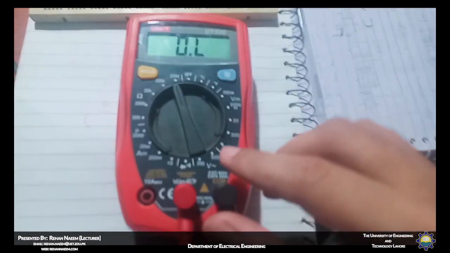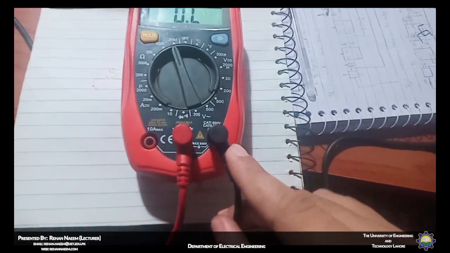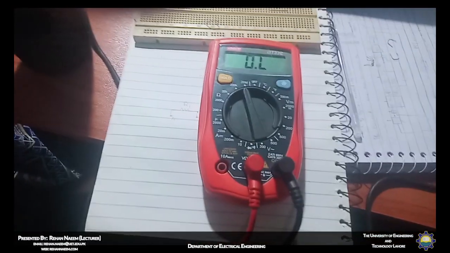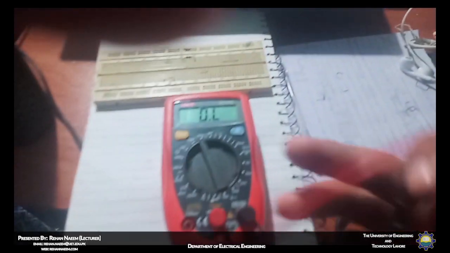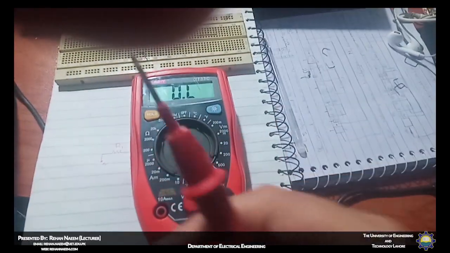ठीक है. सो सेकंड काम आप लोगों ने ये करना है कि ये जो 2 प्रोब्स हैं मल्टीमीटर के, these are called connecting probes.